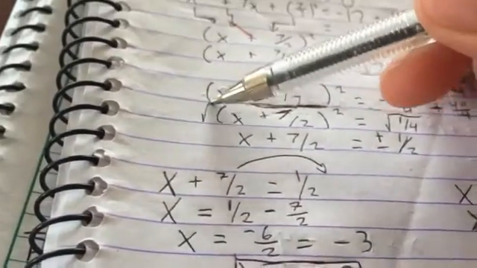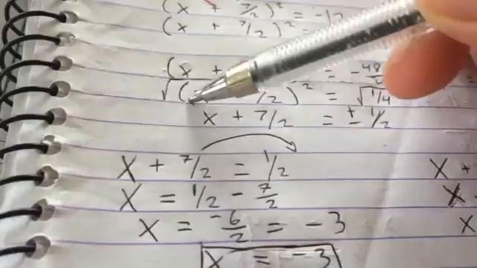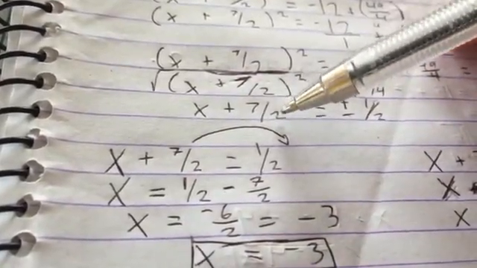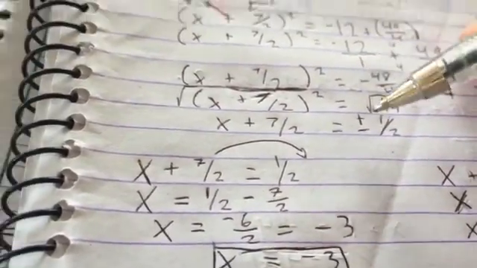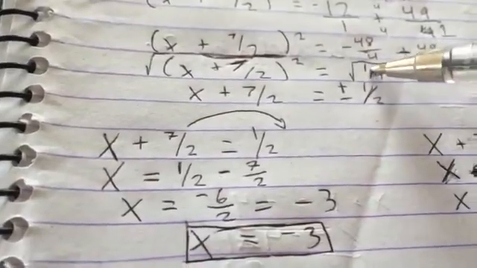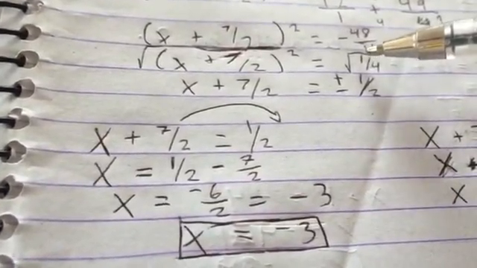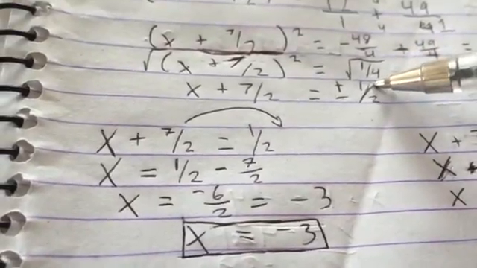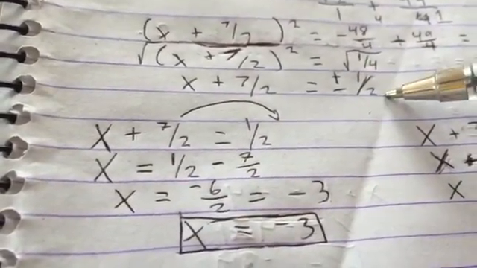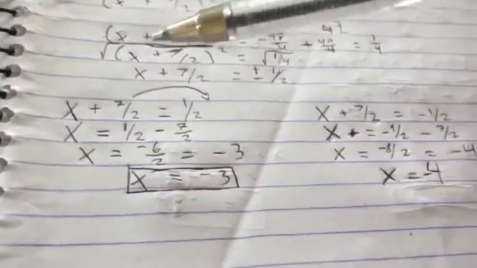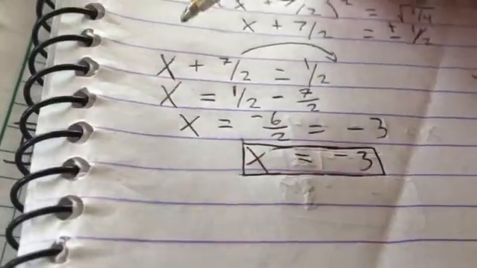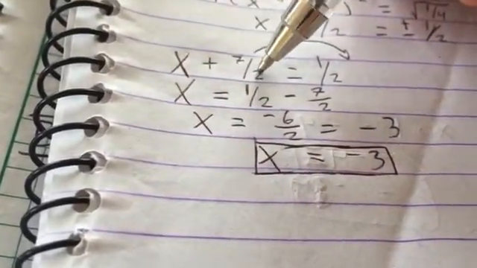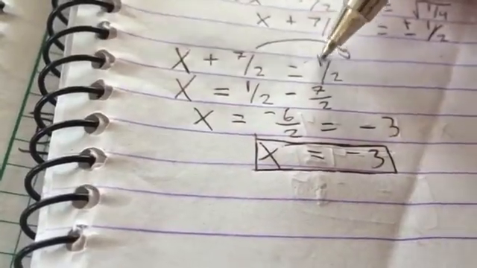So, squared here cancels out this one, so you end up with x plus 7 over 2. And then over here, the square root of 1/4 is 1/2. Positive, negative 1/2. So again, you're gonna end up with two x's. Let's start with here. So positive 1/2. So x plus 7 over 2 equals 1/2.